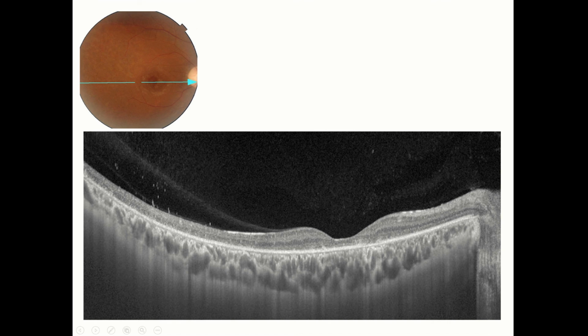For the last few slides, I'm showing you an area where there's pigment mottling over here, but strikingly you see the foveal contour is abnormal. The foveal contour is wide in this patient and the central subfoveal area is very thin. The retina is generally thin on the nasal and lateral side. So this is a patient with dry macular degeneration.